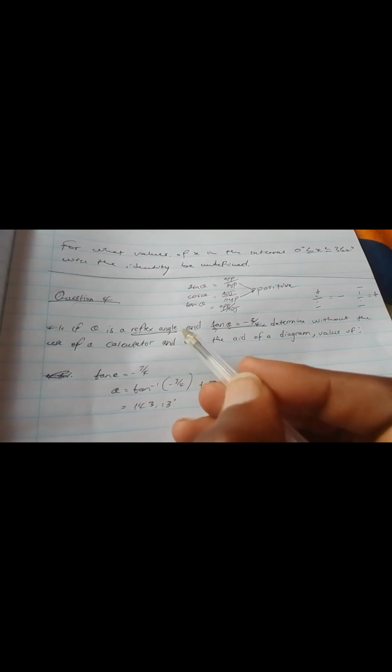Let me just say plus 180 here, because already I've shown you my work. So our final answer was 143,13 degrees. So we have our theta, to prove that it is a reflex angle.